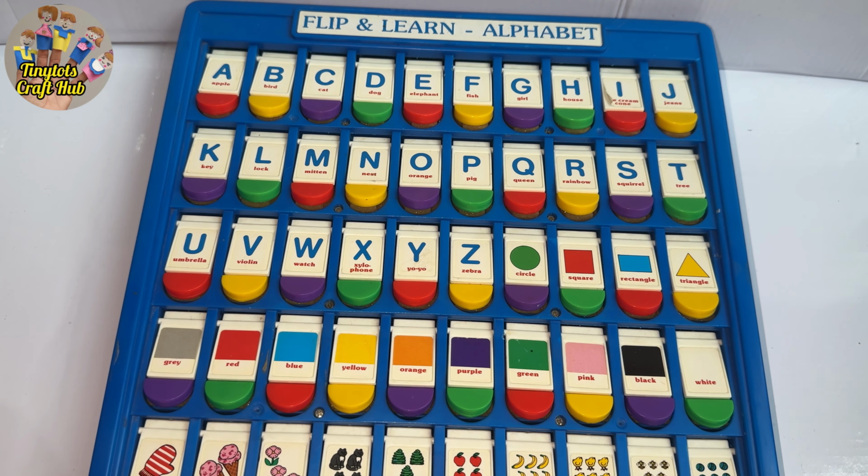Hi everyone, today we are going to learn alphabets. We will flip and learn alphabets, uppercase and lowercase. So let's start.